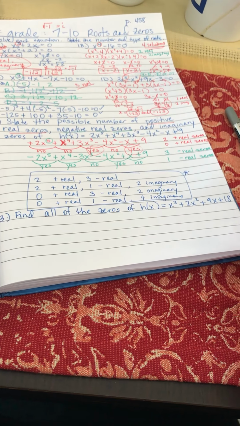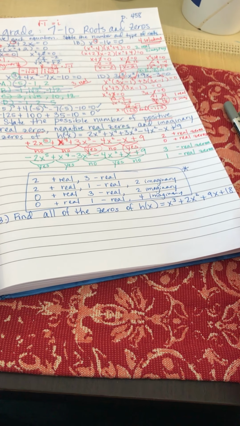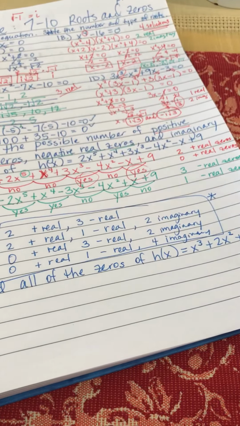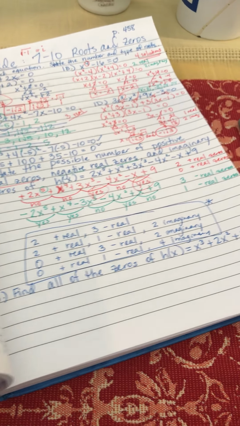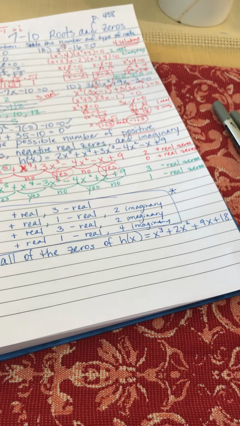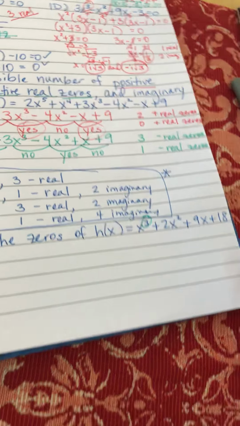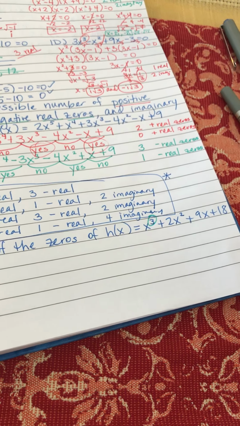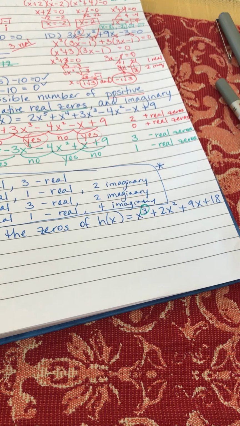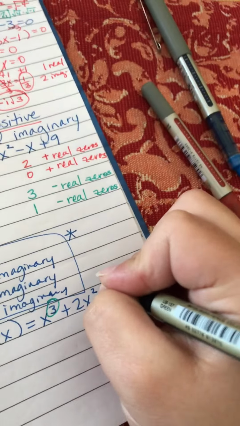Okay, this one says find all of the zeros. I think your best bet on this type is to just use the answer choices and plug them in. We know that we have to have 3, and so just use your answer choices. You can try to factor if you think you can factor. I mean, this one probably actually will factor.